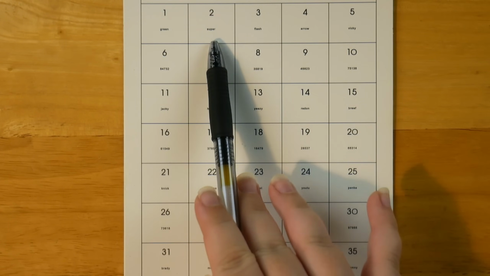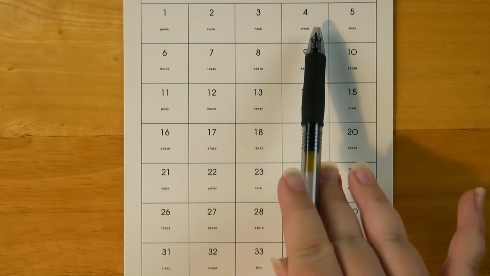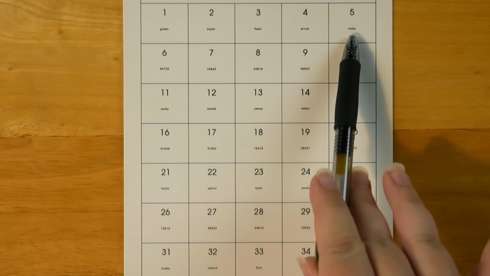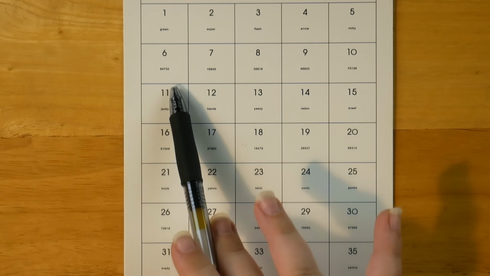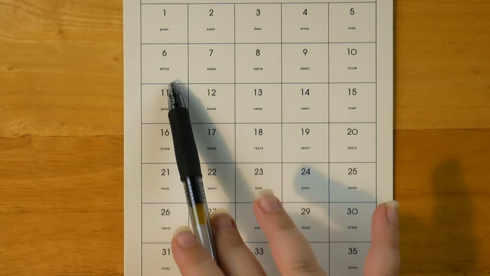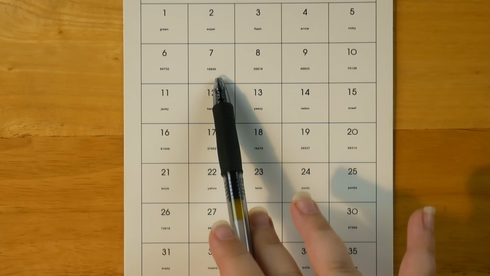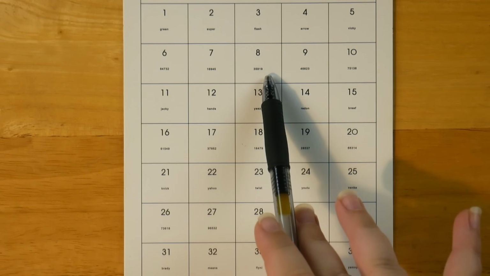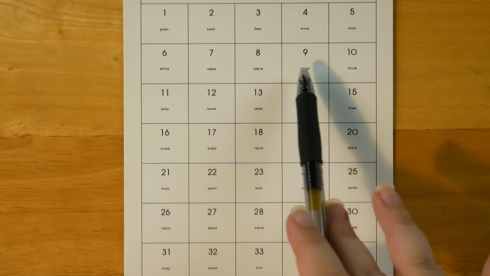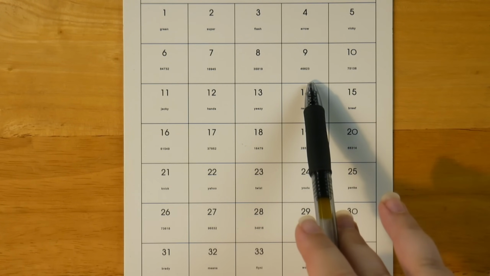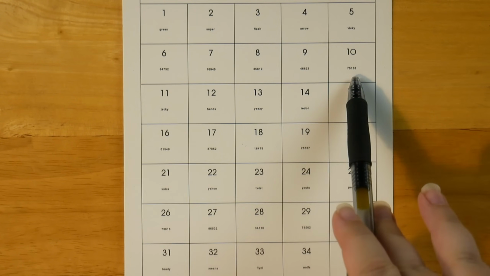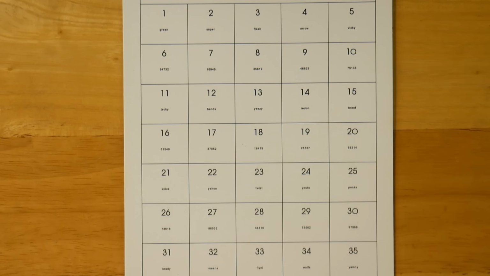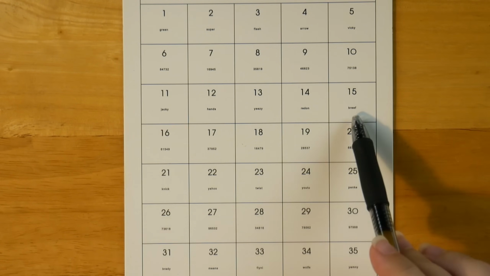Green, super, flash, arrow, Vicky, 84732, 16945, 35819, 46823, 75138. You're pretty quick at this.